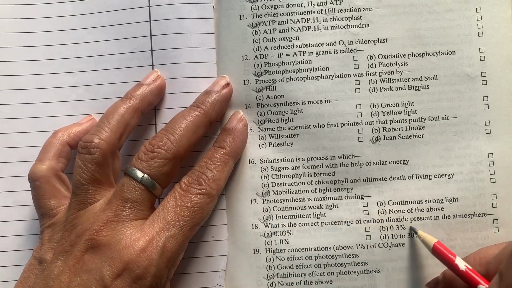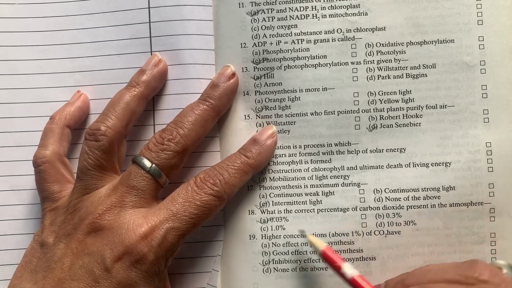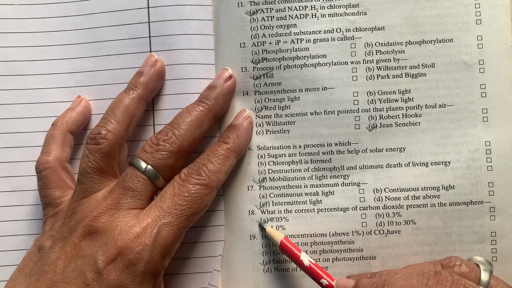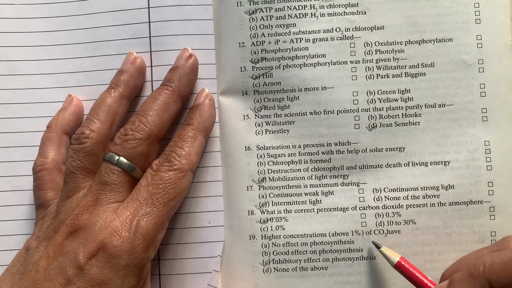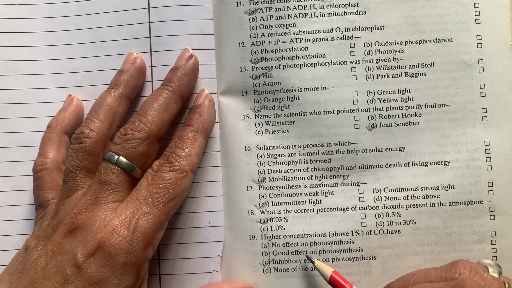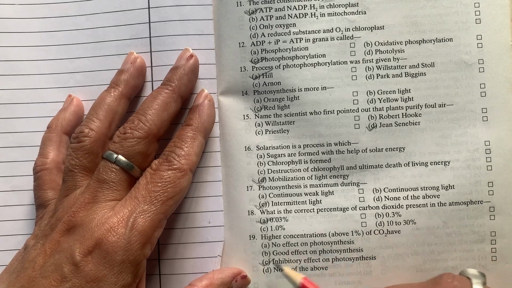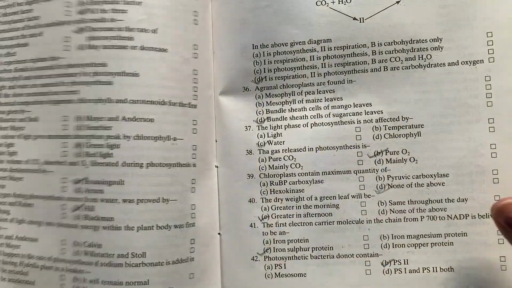What is the correct percentage of carbon dioxide present in the atmosphere? 0.03%, 0.3%, 1%, 10 to 30. It is 0.03%. Higher concentration of CO2 has no effect on photosynthesis, good effect on photosynthesis, inhibitory effect on photosynthesis. Inhibitory effect on photosynthesis.